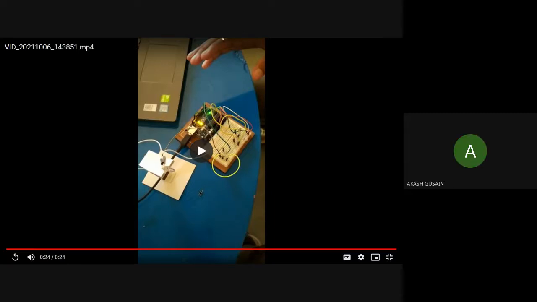Okay, cool. So why do you think the voltage divider is required for your LDR? In case of making an LDR circuit, why do we use a voltage divider? Basically, when the light falls, there will be a sudden flow of current.